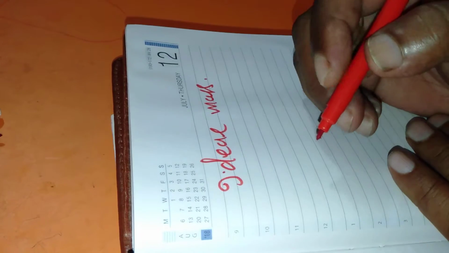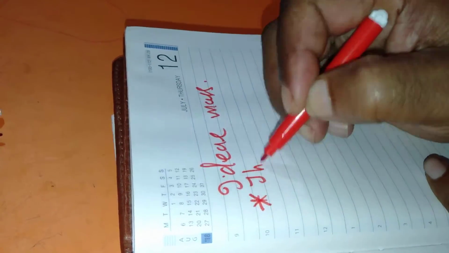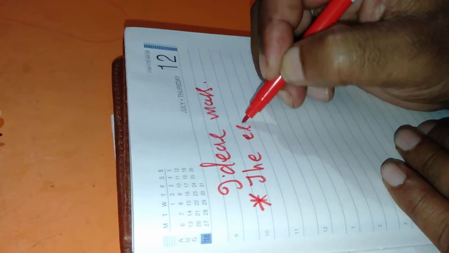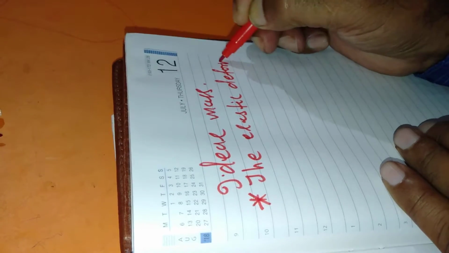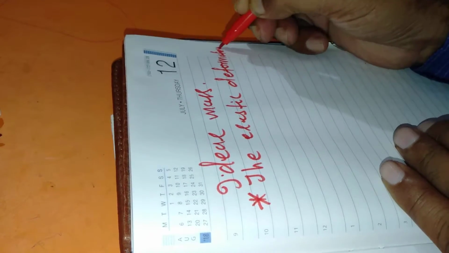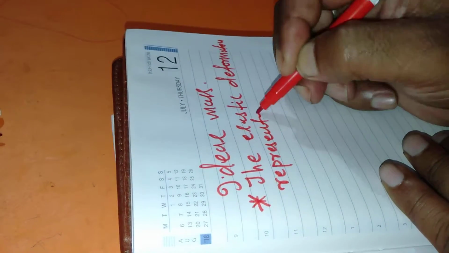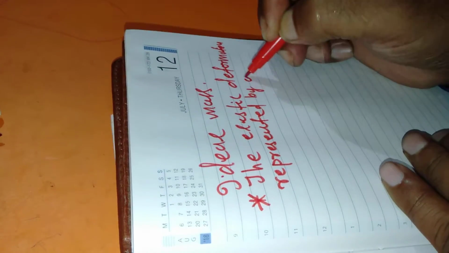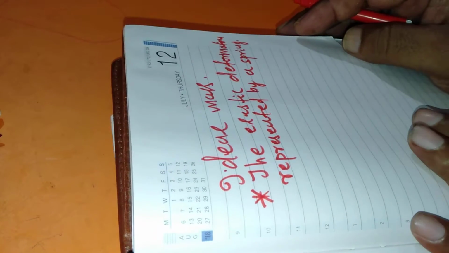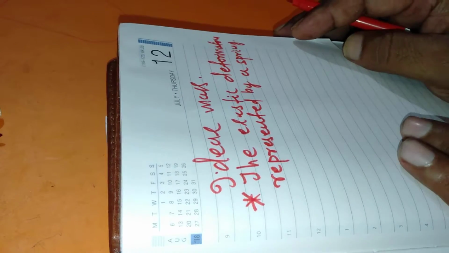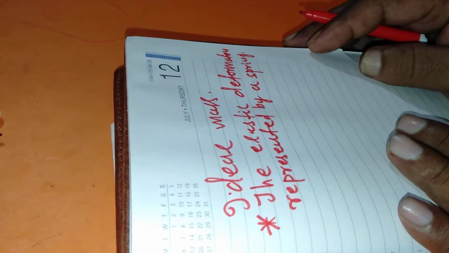So next important point, the elastic deformation is represented by a spring. So here spring means we have to consider that is your linear spring or ideal spring.